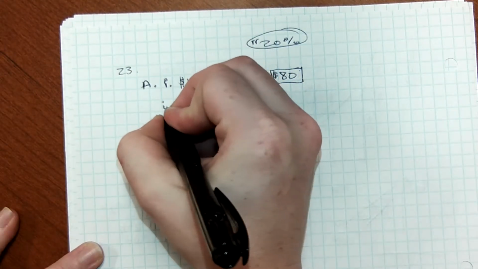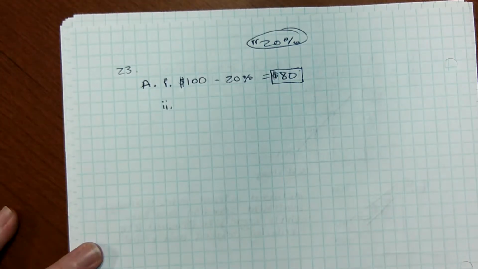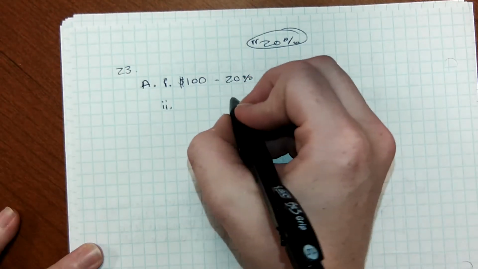Let's go to II. The maximum total change in demand deposits in the banking system. So we're going to need a multiplier here. Let's do the math real quick.